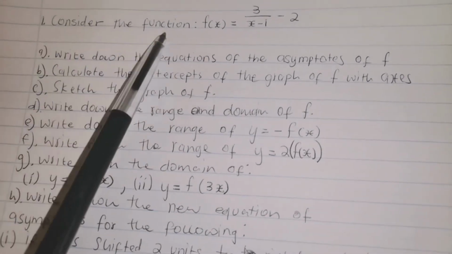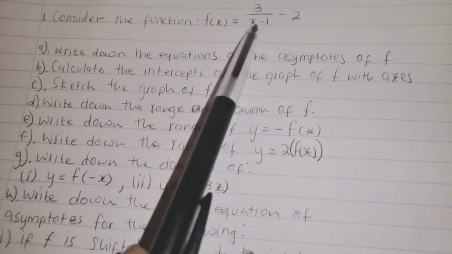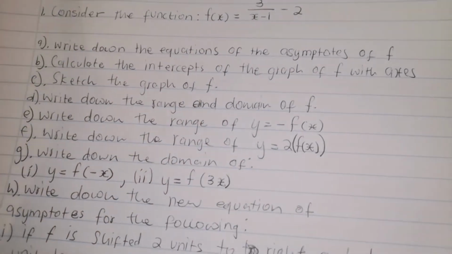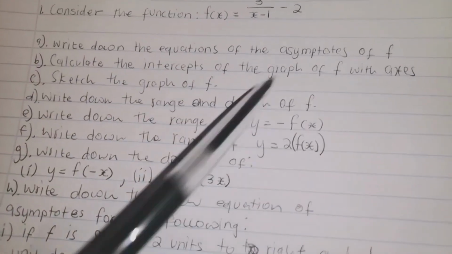Number 1, consider the function f of x equals 3 over x minus 1 minus 2. So it's a hyperbolic function here. There's no need for debate. Number A, write down the equations of asymptotes of f. Simple.